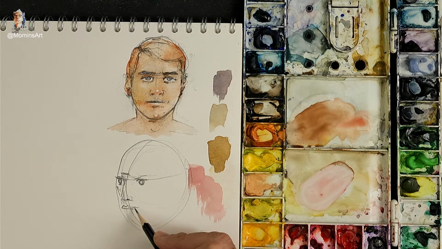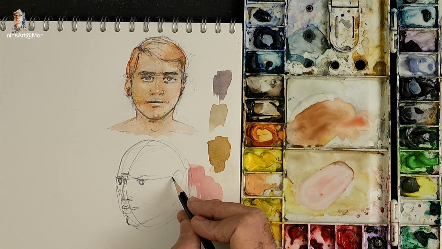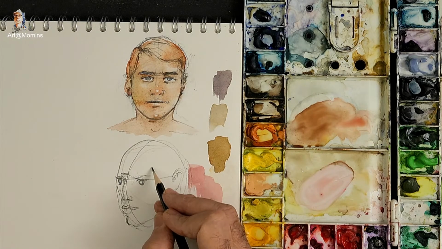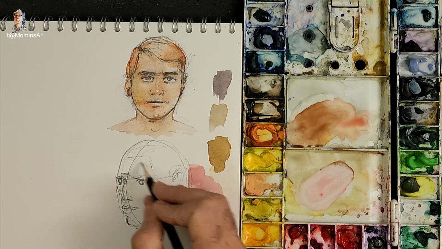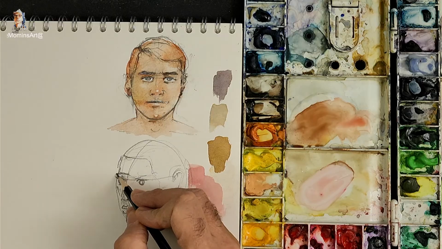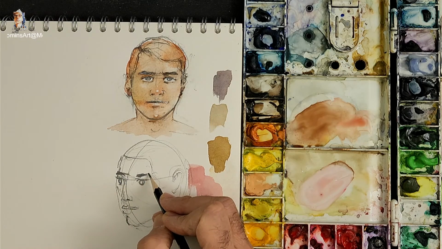When you do the half, lips will be changed, the chin will be changed, the ears will be more exposed in this portrait. The hair, let's keep the hair here. Let's keep the eyebrows here.